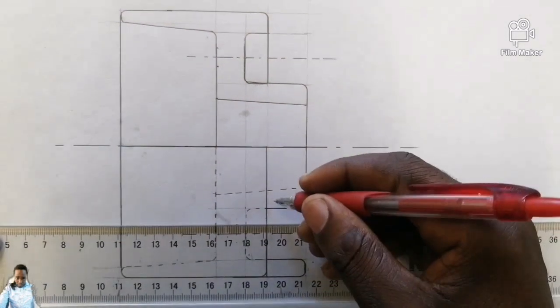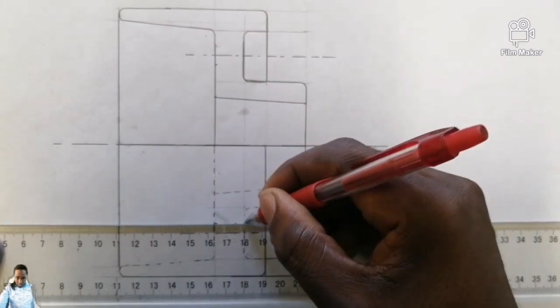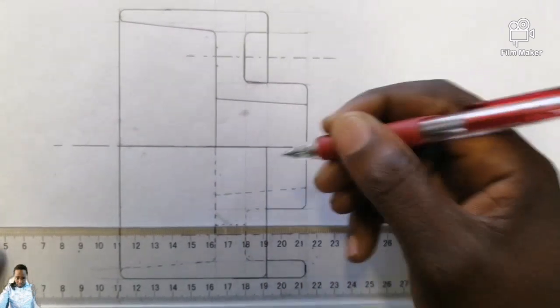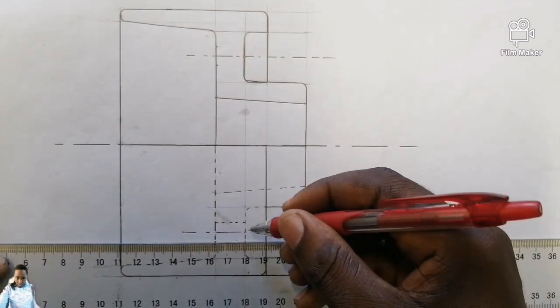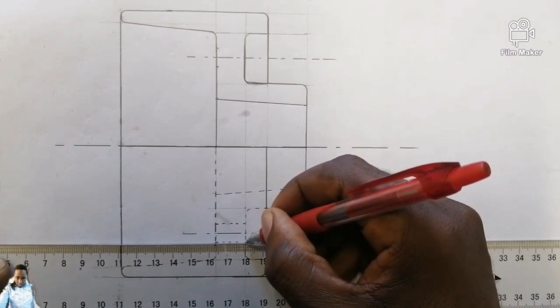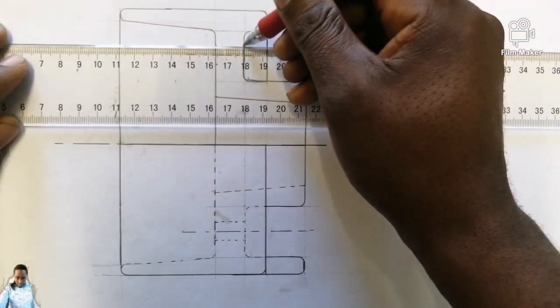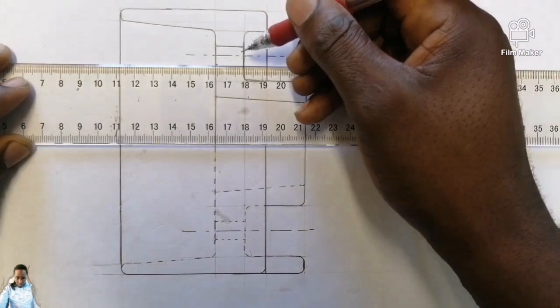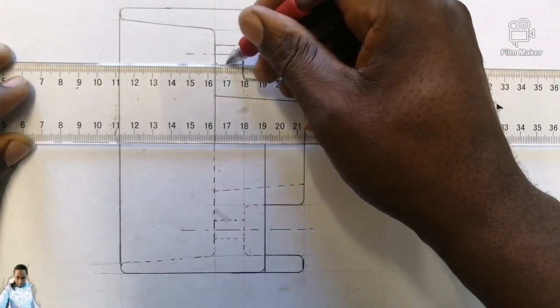This is it. Now I can have hidden details this side, the bottom part in hidden, and the upper part is going to be solid now. So dark and dark.